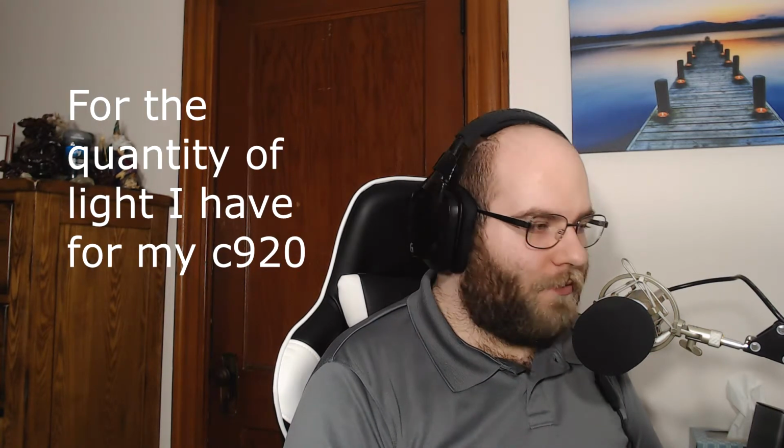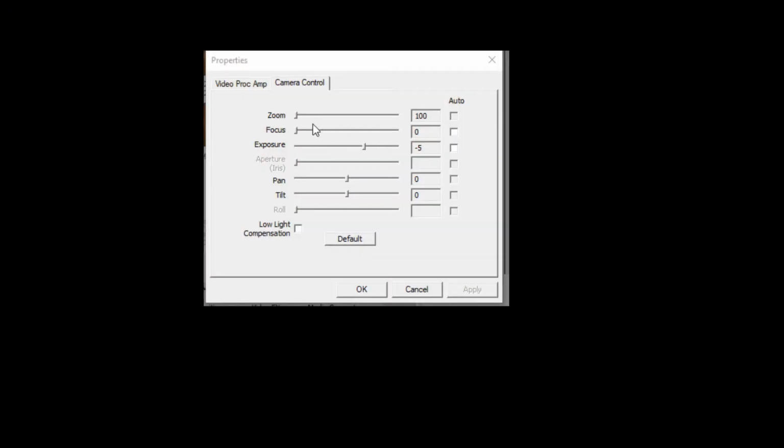Now we move over to the exposure settings here. We have the zoom. This should be set at 100. Focus should be set to 0 unless you have your camera pretty far away. And your exposure, I have mine at -5 apparently, actually. So default is -5. If you have sufficient light, you can actually bring this lower. And the lower your exposure is to like say -6, the less the processor on the webcam will have to work.